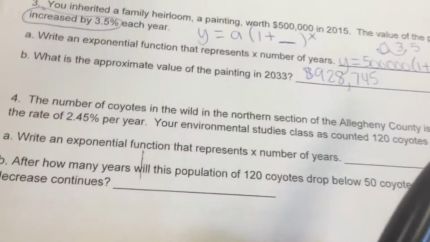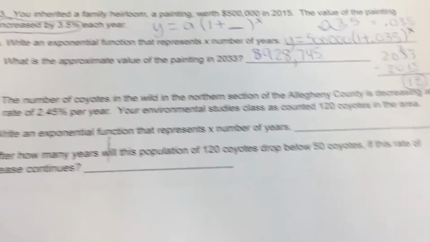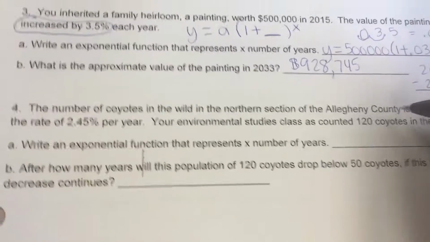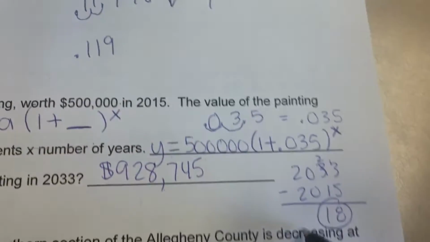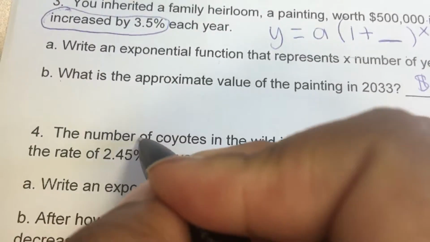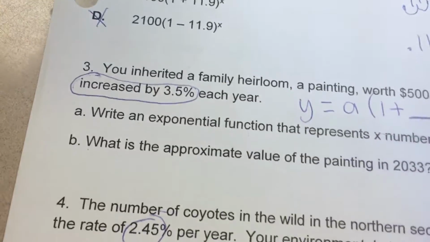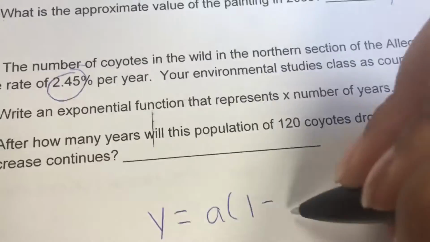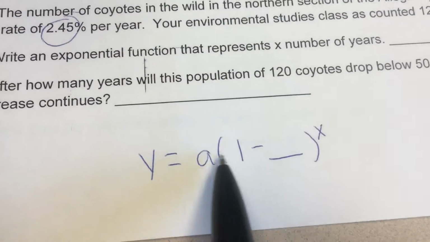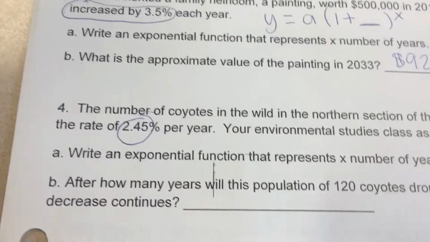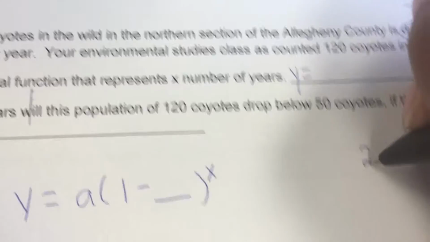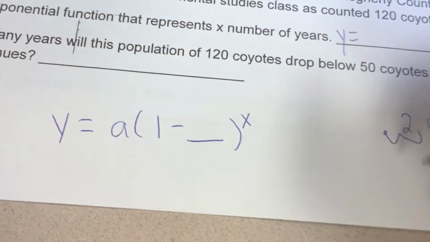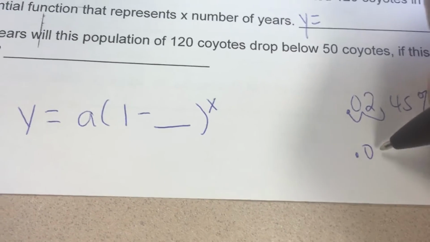And remember, as you're watching this video, feel free to stop and rewind so that you can understand what's going on. The second one said the number of coyotes in the wild in the northern section of Allegheny County is decreasing. So once you see decreasing, circle it, circle your rate, and that tells you that your equation should be y equals a times 1 minus something to the x. So by the time you're done, you're going to have your starting value and then 1 minus. You have to change that 2.45% to a decimal. So move it over 2 spaces to the left. Put a 0 in the open space.